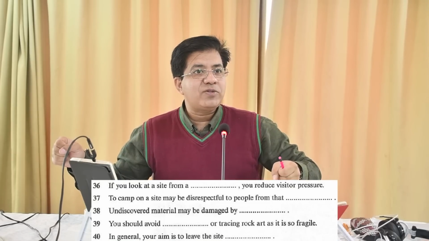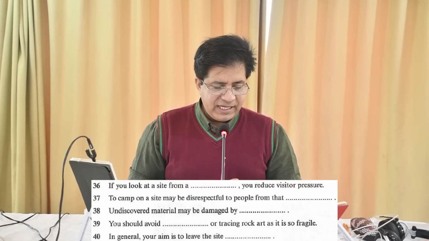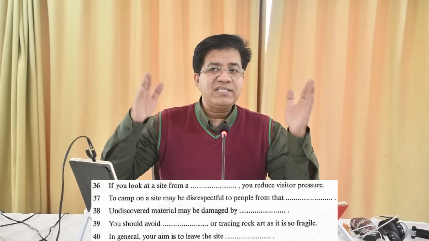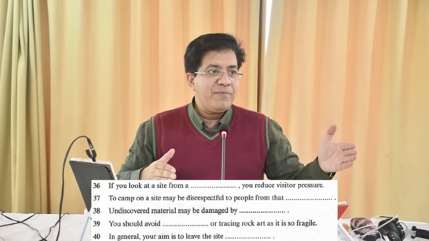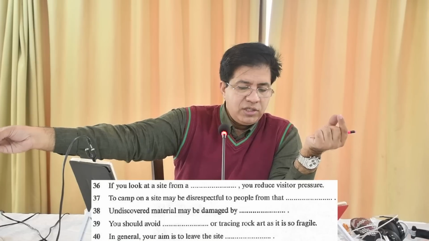Tracing is already there, so the answer is touching. Good job. Question number 40. In general, your aim is to leave the site. Or to leave the site like, for example, your aim is to leave the site safe. Your aim is to leave the site healthy or any other word like that. Now please underline "your aim is to leave the site." Underline this phrase. For this they might say simply, you should leave the site dash.